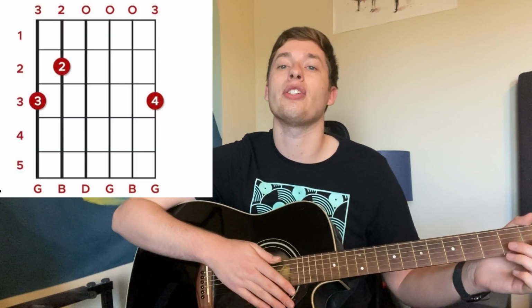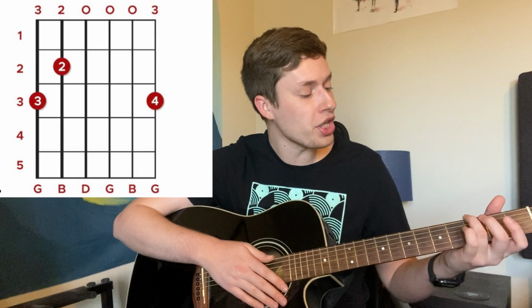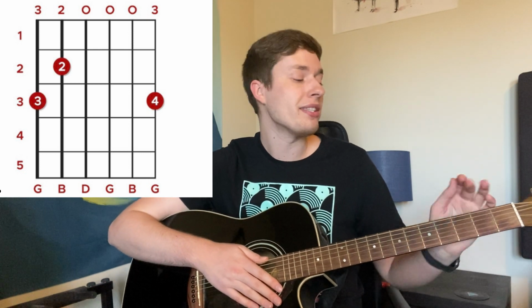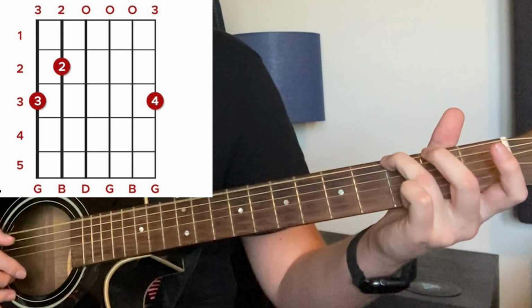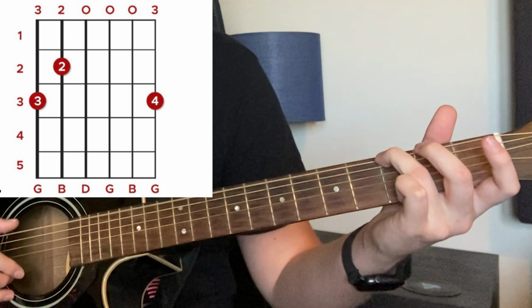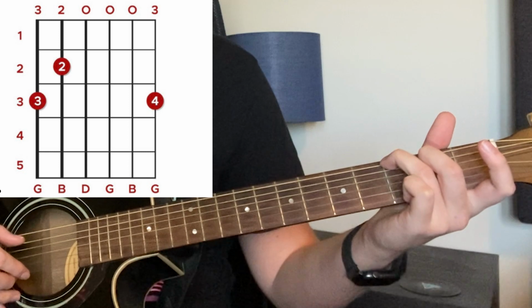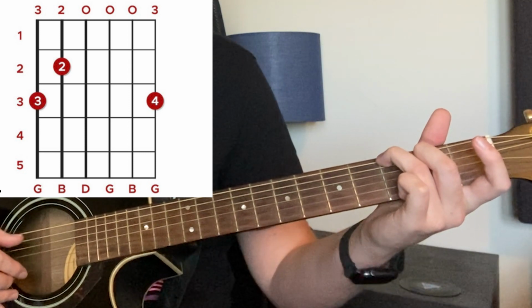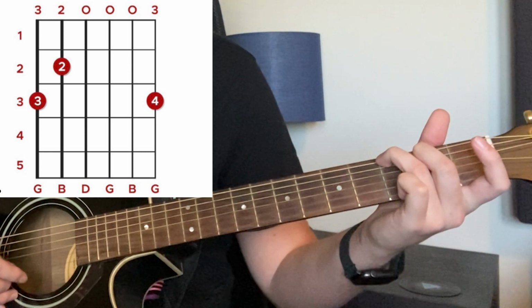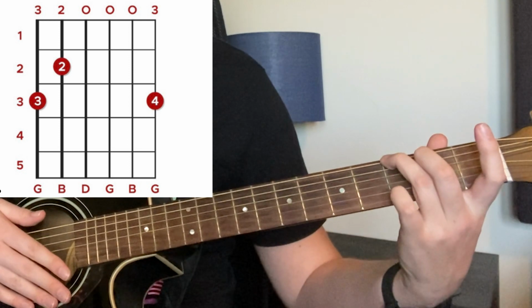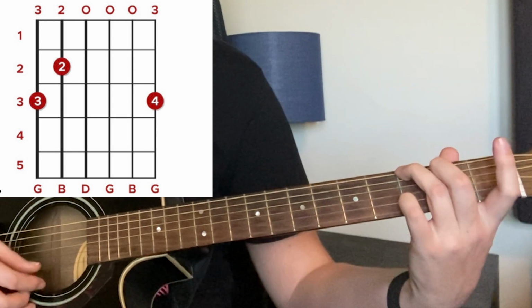Next up is G. G chord, we gotta find that G root note again. We're gonna get that low G sound by playing the 3rd fret of the low E string. That is G, that's how this chord gets its name. And then we're gonna play 2nd fret on the A string right below it, open on these 3, and we are gonna play the 3rd fret on that high E string down here.